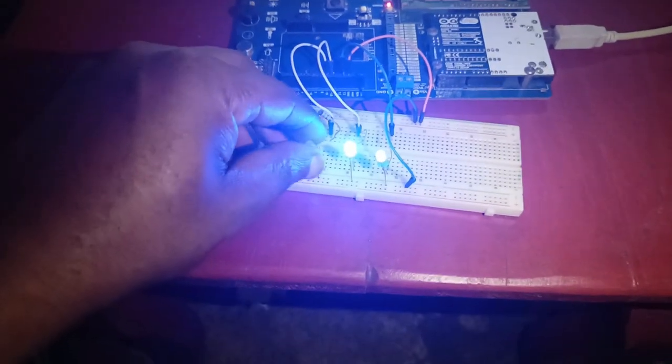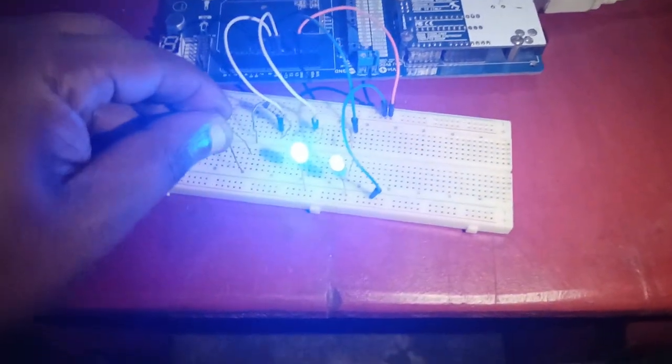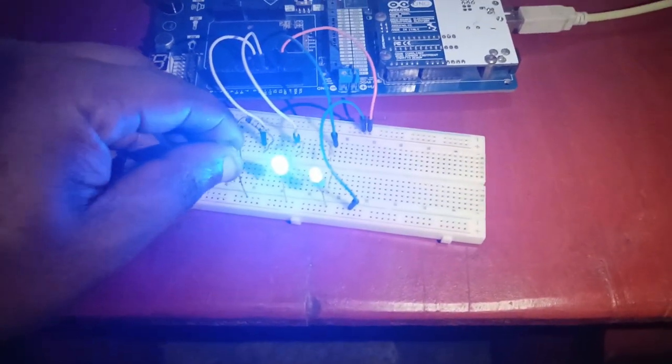After connecting it to the laptop, I'm going to come back to the laptop and upload the program. After uploading it, you see the reds are on. All the reds, let me see why this one is not on. Problem, it was the resistor which got removed.